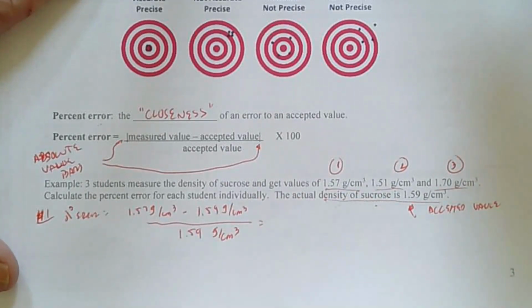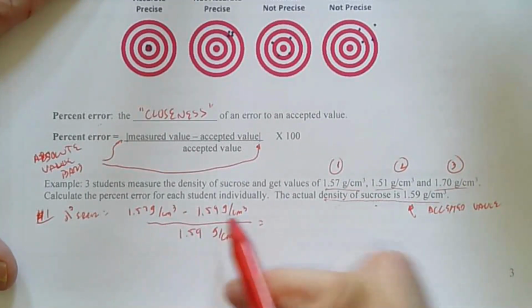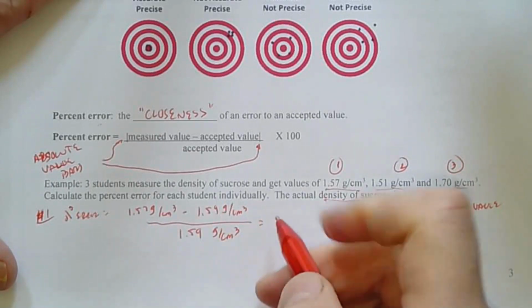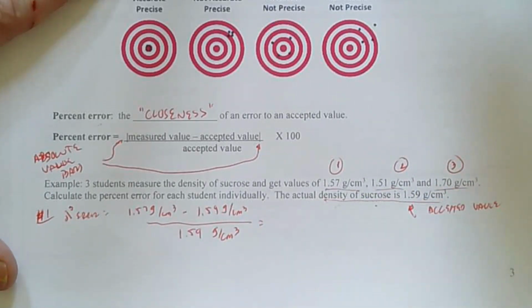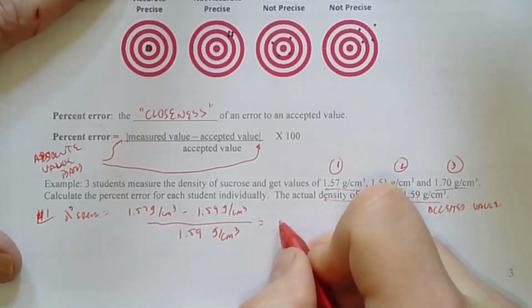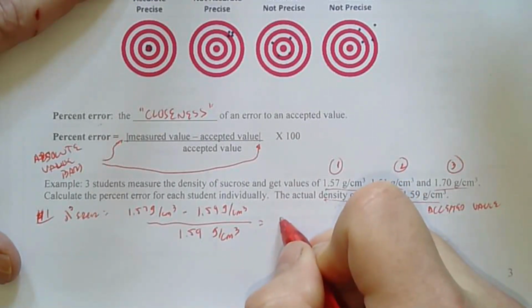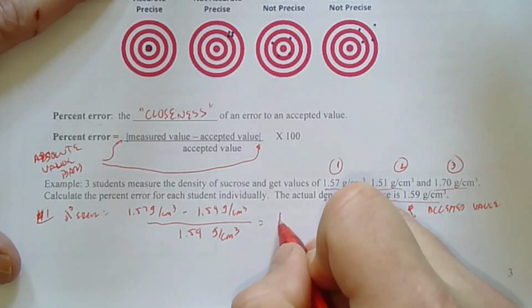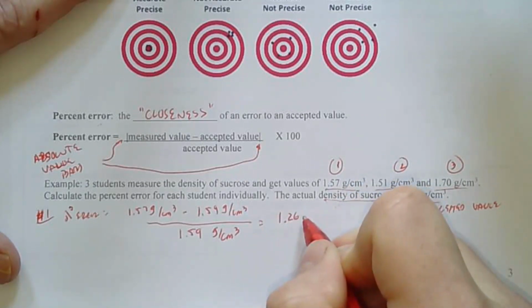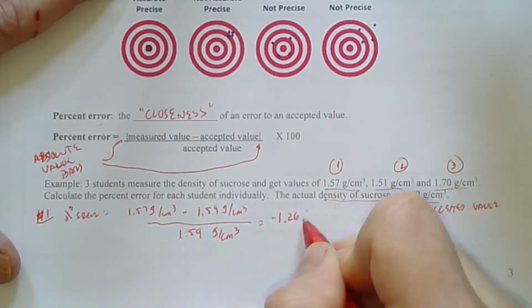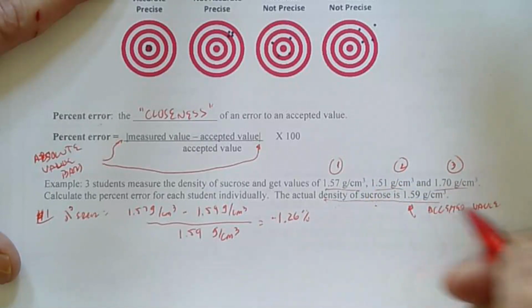So when you put this into your calculator, subtract this from this, the numerator is going to be a negative 0.02, divided by that. I would expect most of you to get something like a negative 1.26% error.